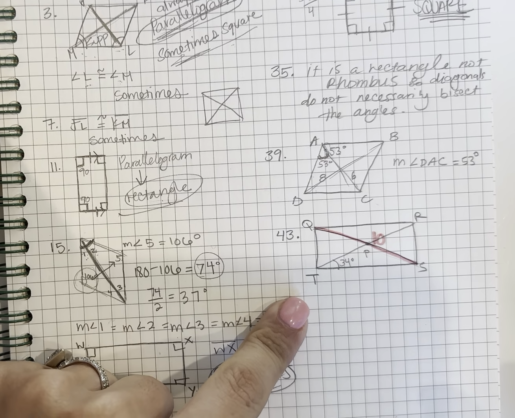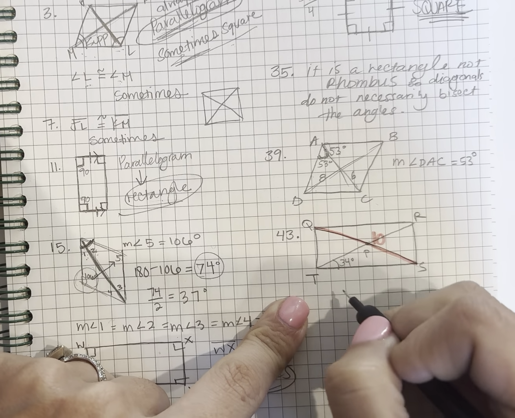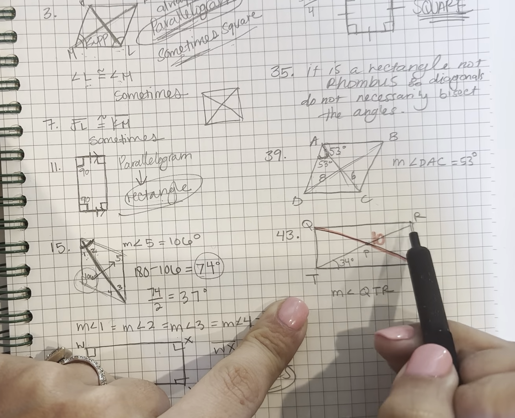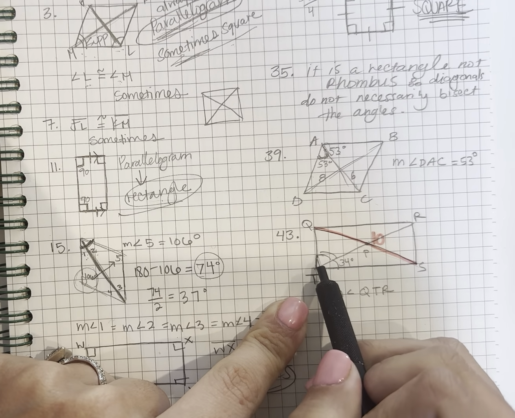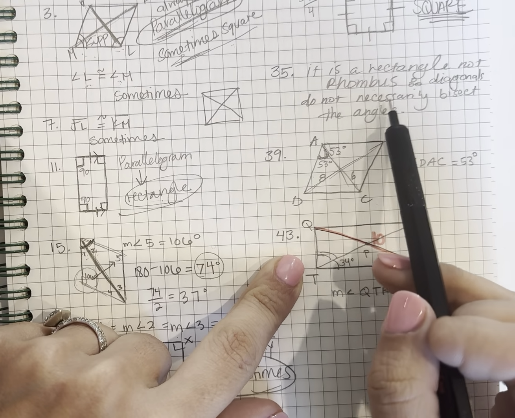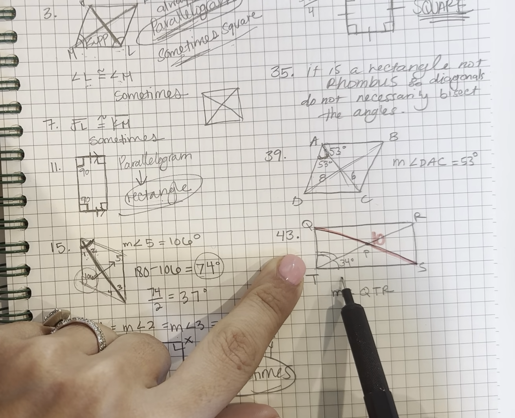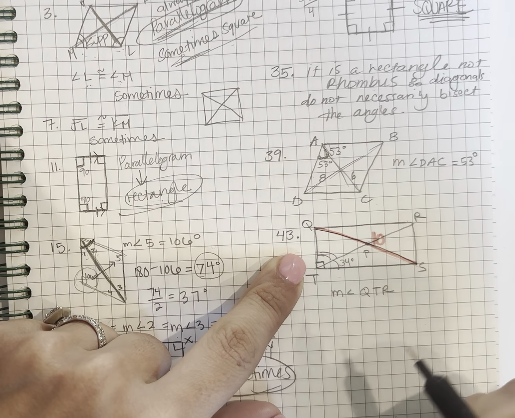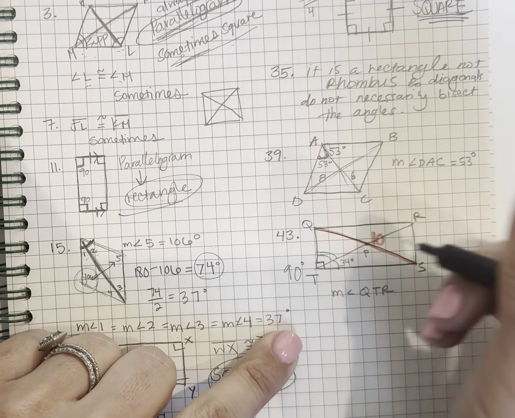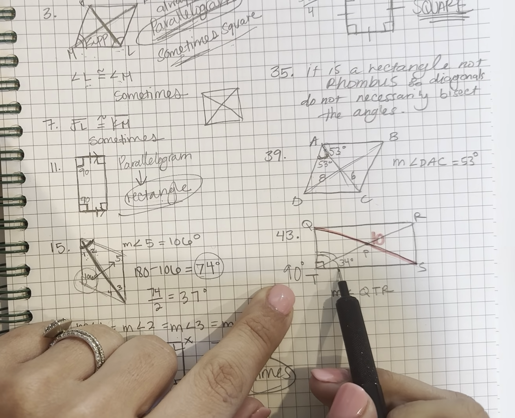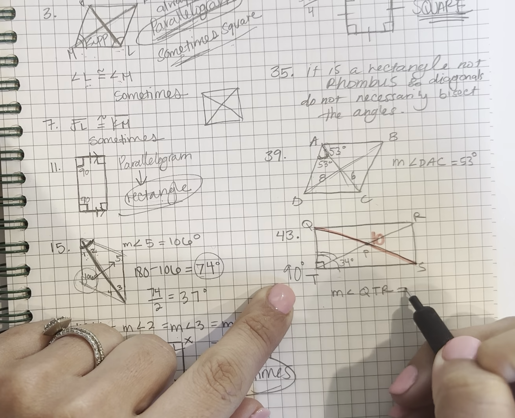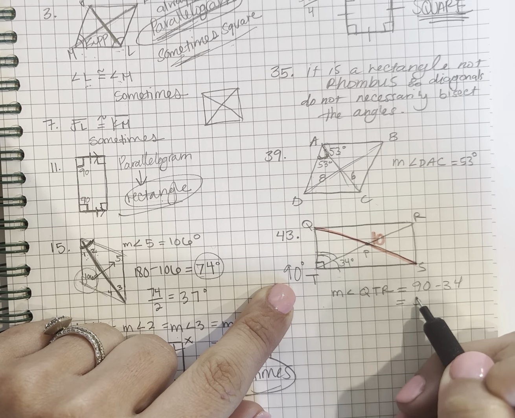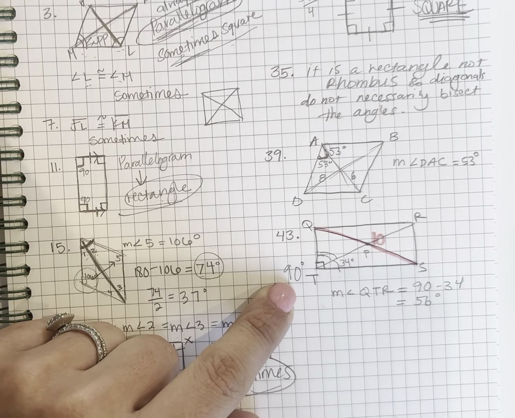Find the indicated measure. So for 43, QTR, measure of angle QTR. QTR, this one they want. Okay, so it's a rectangle, which means I know that the angle is not necessarily bisected. But what I do know is that the full angle is 90 degrees. So if the whole thing's 90, that portion is 34, this guy is going to be 90 minus 34. So it is 56. Okay.